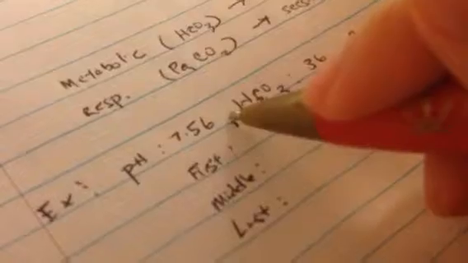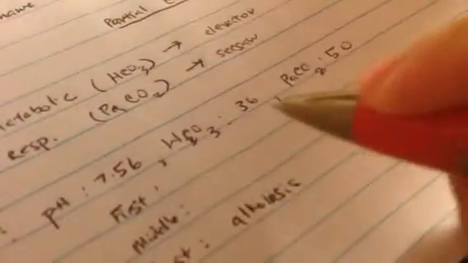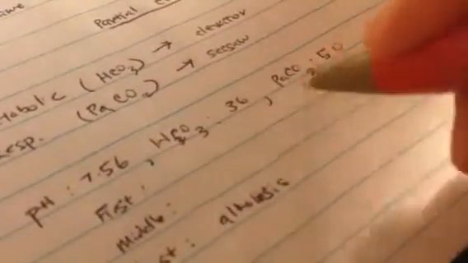Taking a look at the pH, we know that it is abnormal. But let's hold off on the first name, okay? We know that it is alkalosis, so we know the last name is alkalosis. Let's just fill that in right now. Alkalosis. Sorry, I usually spell better than this, I swear. Okay, so now let's take a look at the PaCO2 and the bicarb. We know that they're both abnormal, so let's compare them back to the pH. The pH is increasing.